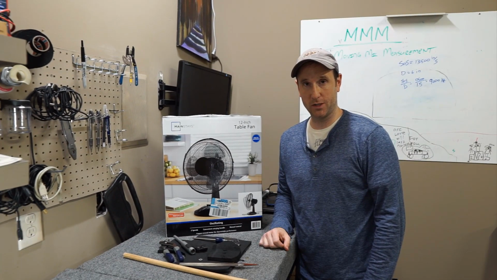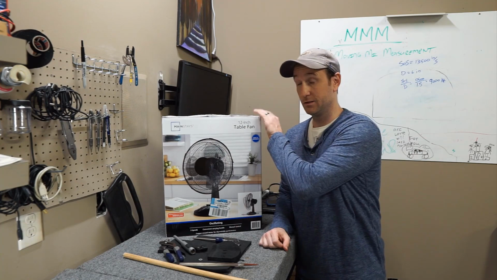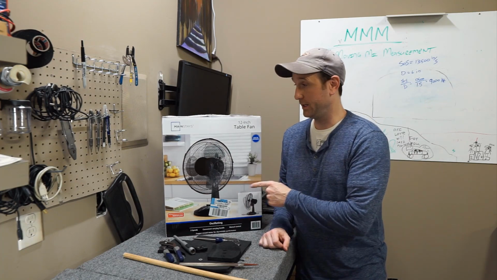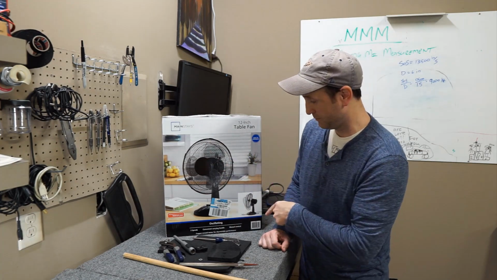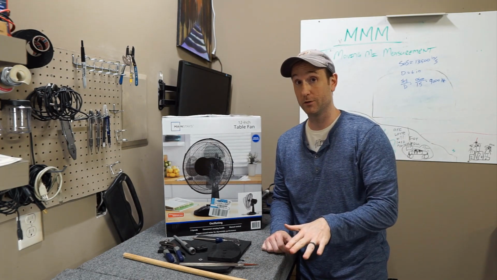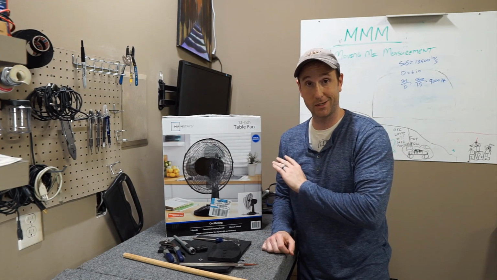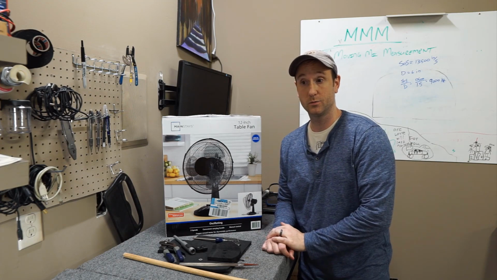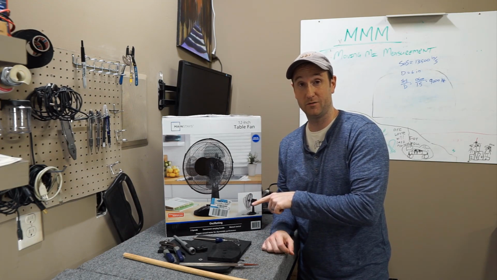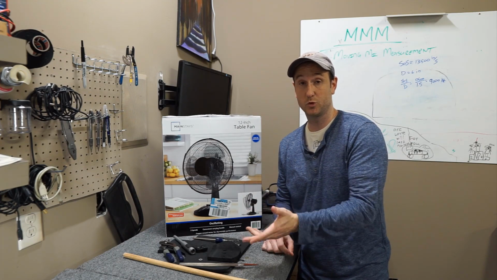So what are you going to need for this project? Well, first of all, you're going to need a fan. I suggest getting this one. It is a Mainstays 12-inch table fan. It is an oscillating fan, which is super important that you get an oscillating fan, otherwise it defeats the entire purpose of this project. This particular one came from Walmart. I paid about $15 for it, and it was on sale from $21.